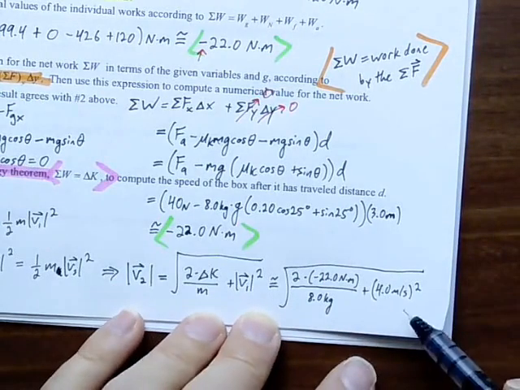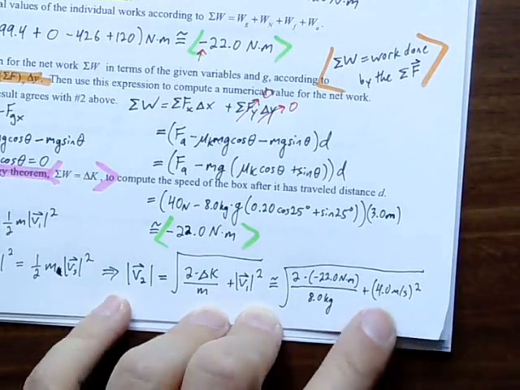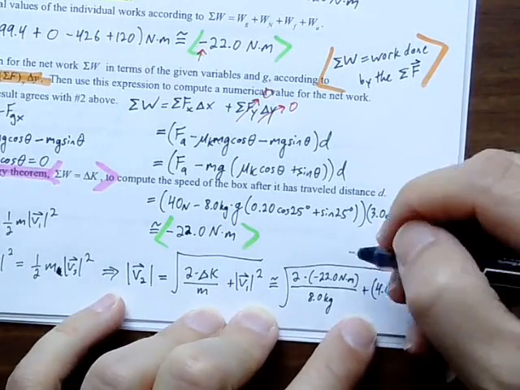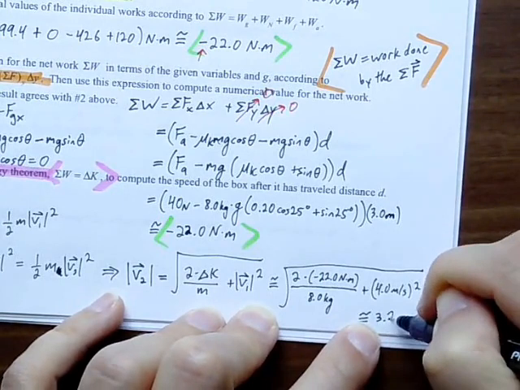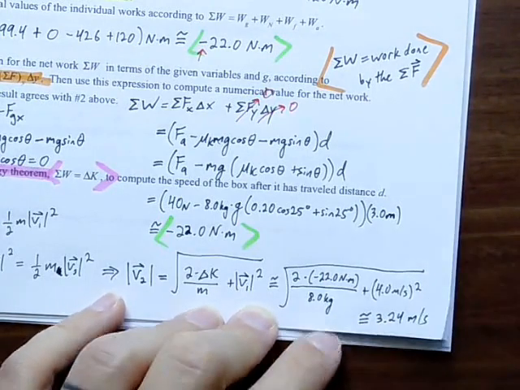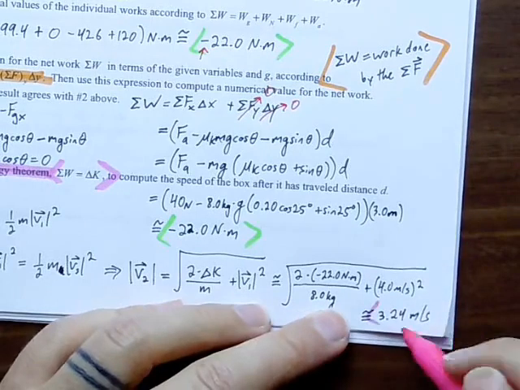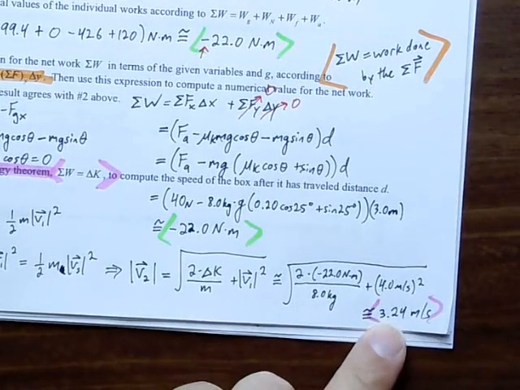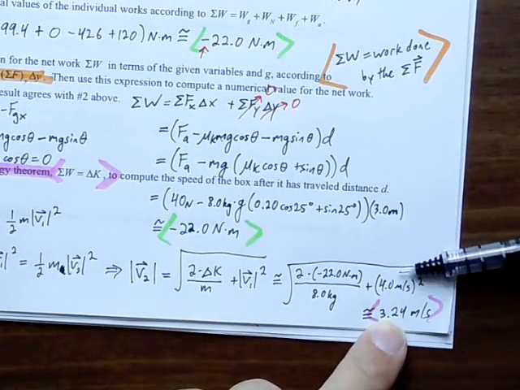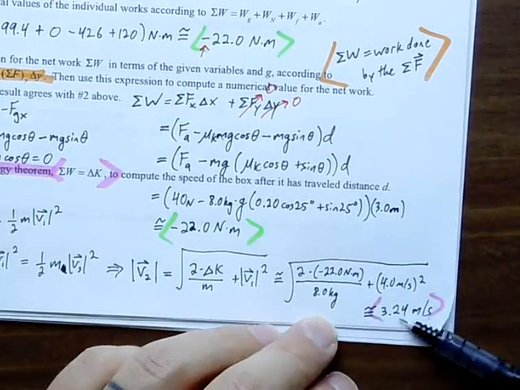Okay, let me double check, make sure no typos here. Looks good. Okay, run the arithmetic, and that should come out to be approximately 3.24 meters per second. Let's think about that answer. Does it make sense? A little more than 3 meters per second. Compare that to the initial speed, which was 4 meters per second. This is indicating that the box slowed down. It was slower at the top than at the bottom.